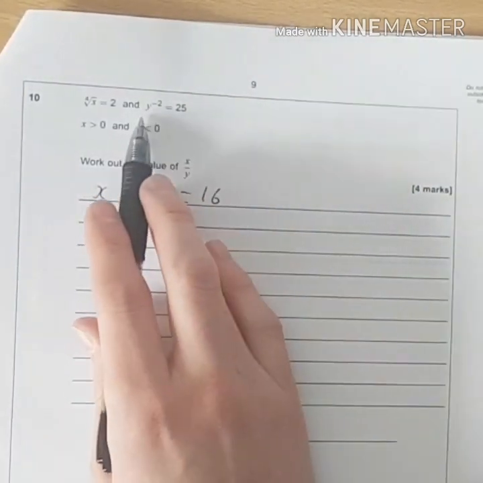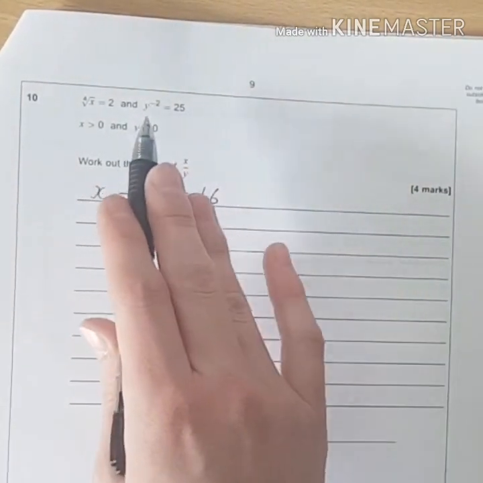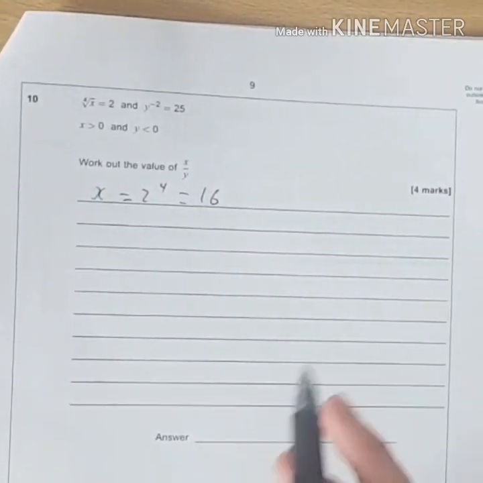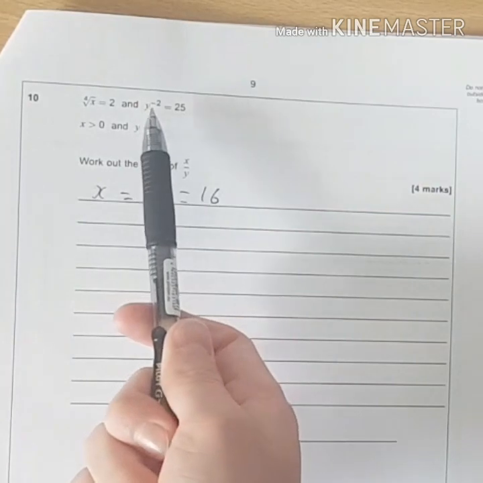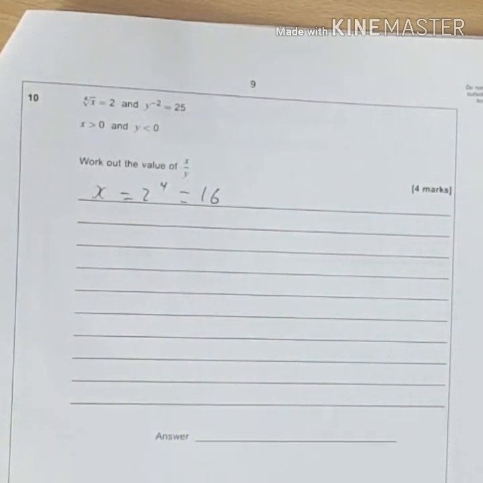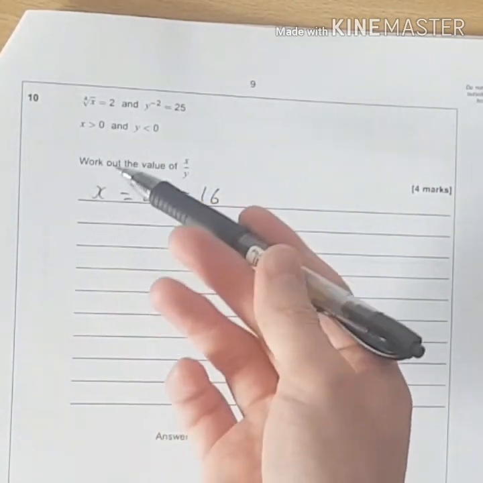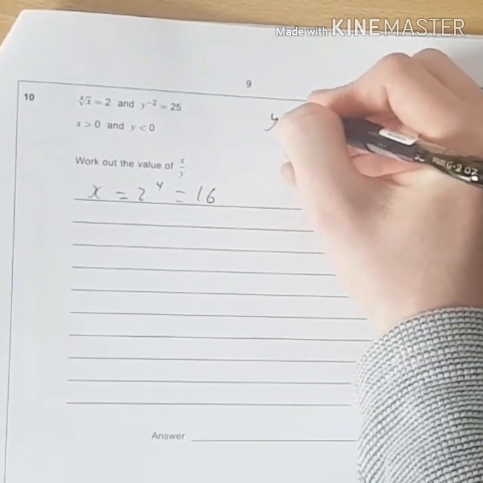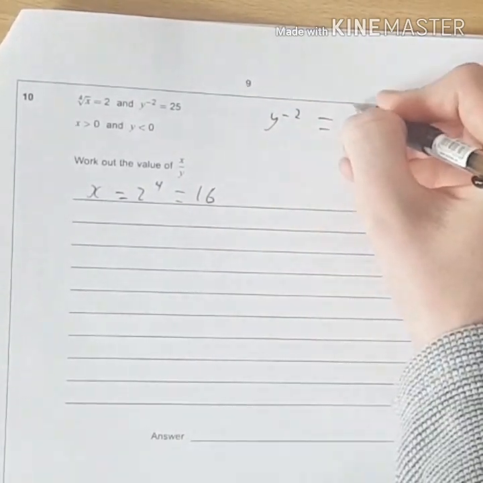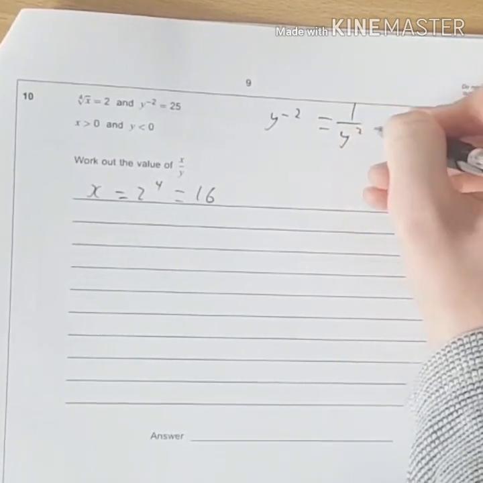Then we have y to the power of minus 2 equals 25. And according to indices laws, if you have a negative power, that is equal to 1 over y to the positive power. Or in other words, y to the power of minus 2 is equal to 1 over y squared.